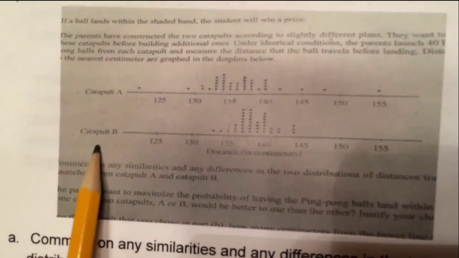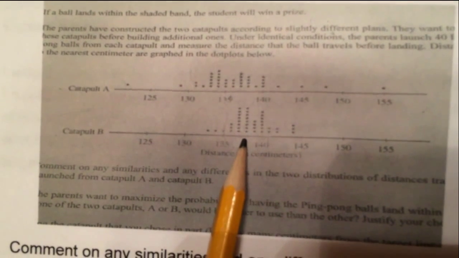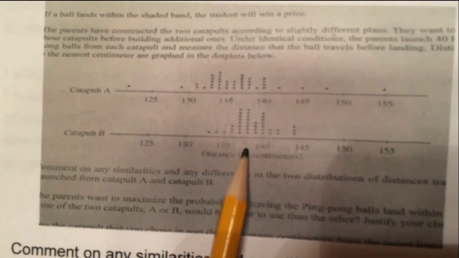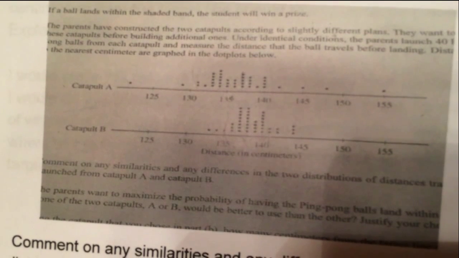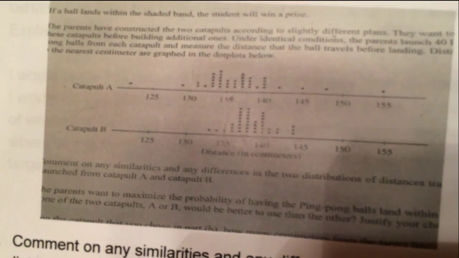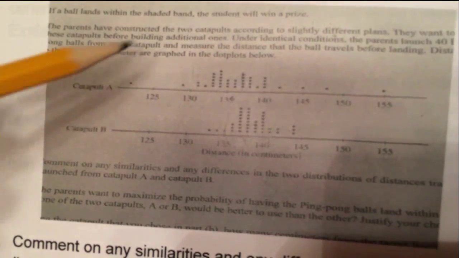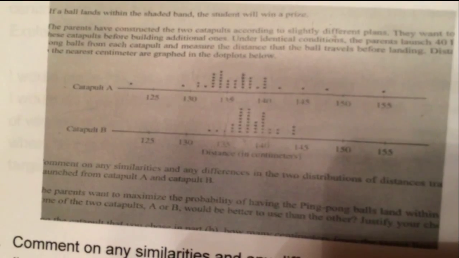So if we go back to our data, the median of catapult B is right around this 138 range. So that's where the center, where the majority of the ping pong balls, will be landing. So we want our target line, which is in the middle of that 5 centimeter zone that we're trying to make it into.